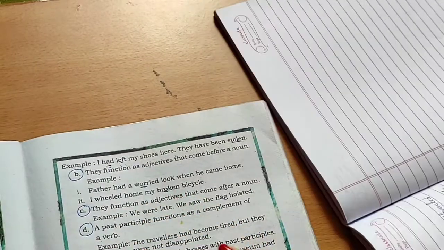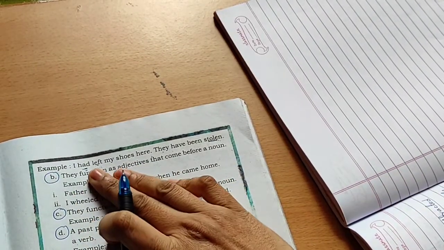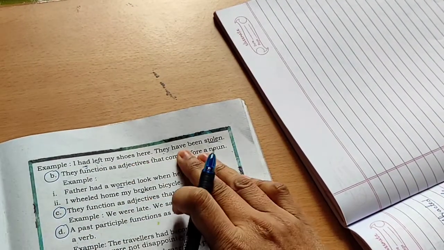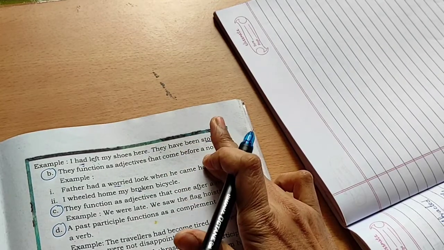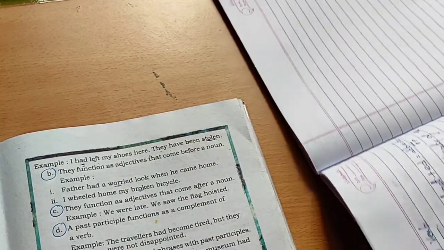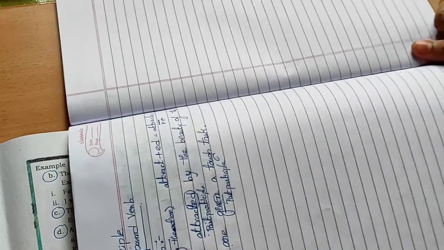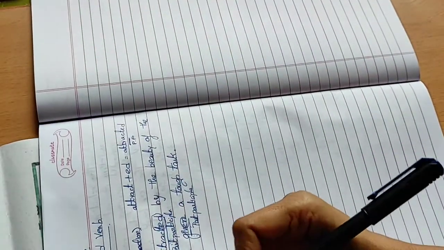So in your textbook, the example is given like this. I have left my shoes here. They have been stolen. As I have explained already, we can move to the next example. Similar example I will give you two.